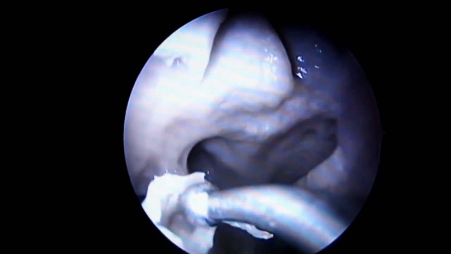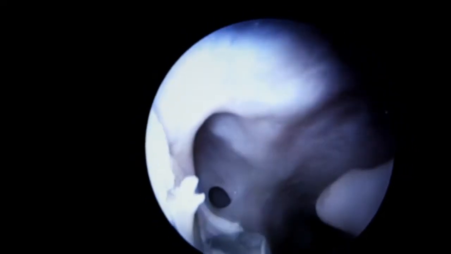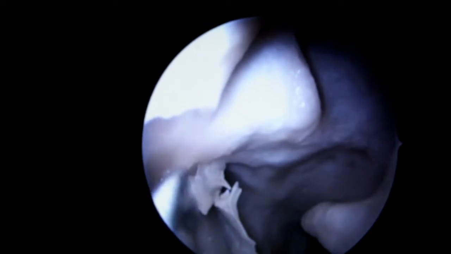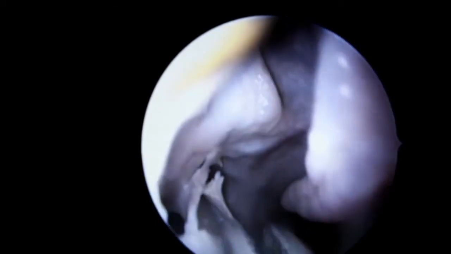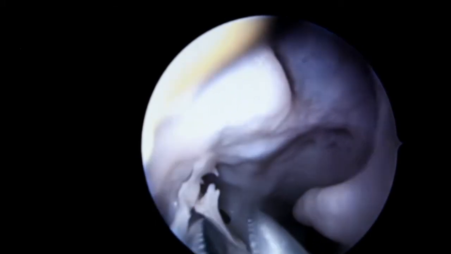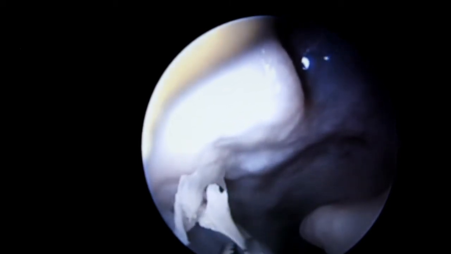This is using a backbiting forceps. Remove the uncinate process, and now we are at the maxillary sinus ostium. In this case there is an accessory ostium also, and if there is an accessory ostium it has to be combined with the natural ostium. So this is how the natural ostium is combined with the accessory ostium to make a single cavity or a single opening.